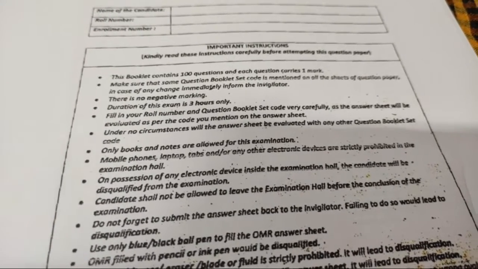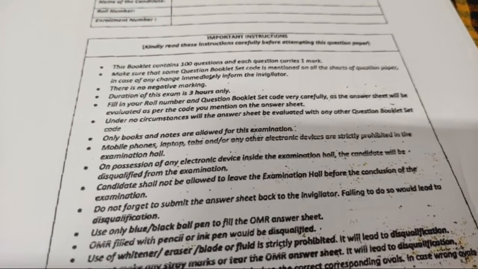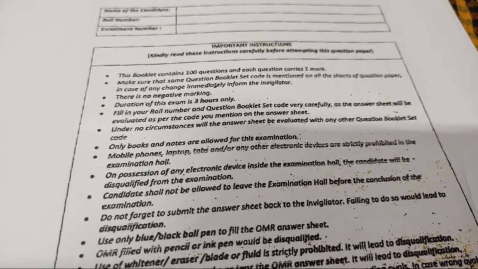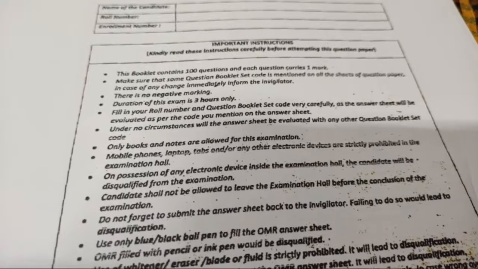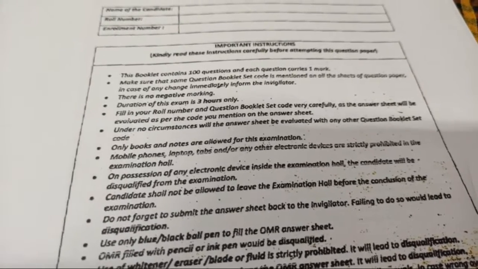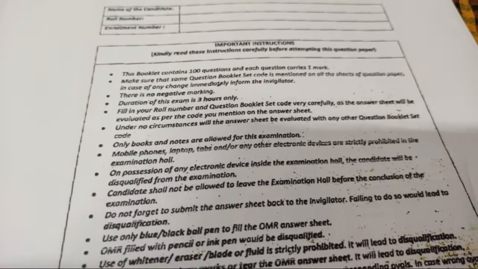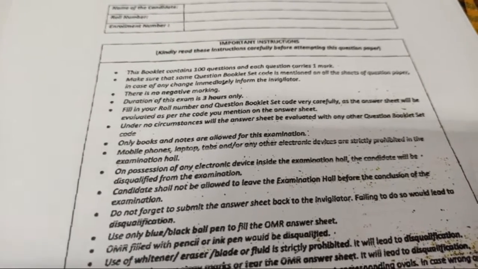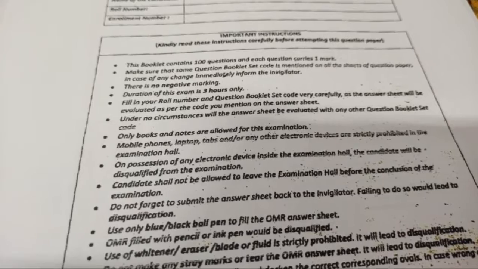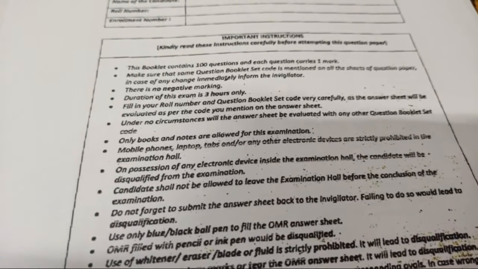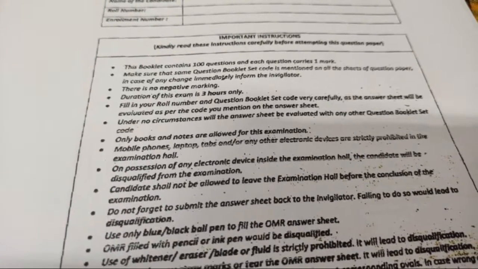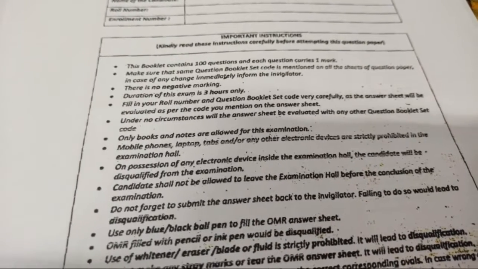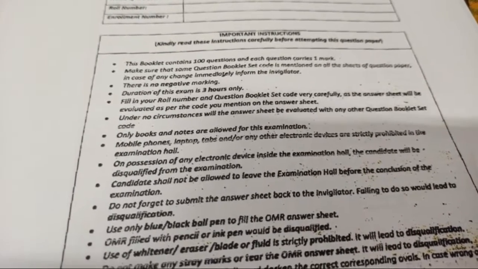Now, under no circumstances will the answer sheet be evaluated with any other question booklet set code. So once you have written a particular set code, for example, if you have written set code A, but you are answering it in set code B, then the questions will not be evaluated as per the code that we have given. So you have to make sure that the question booklet set code and roll number has been filled up correctly in the OMR sheet.